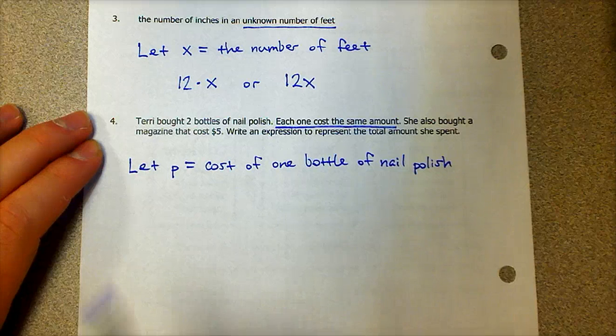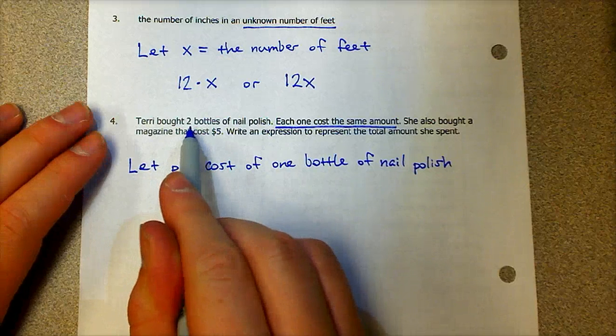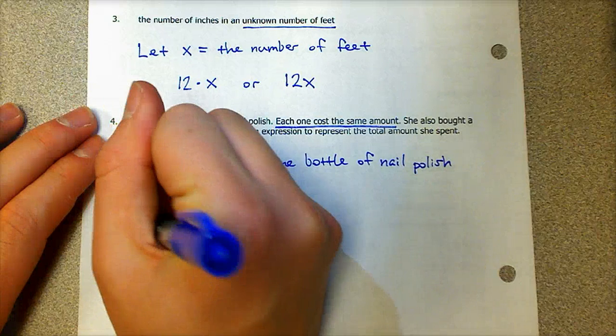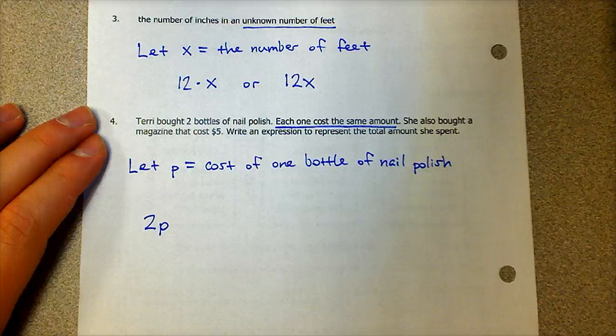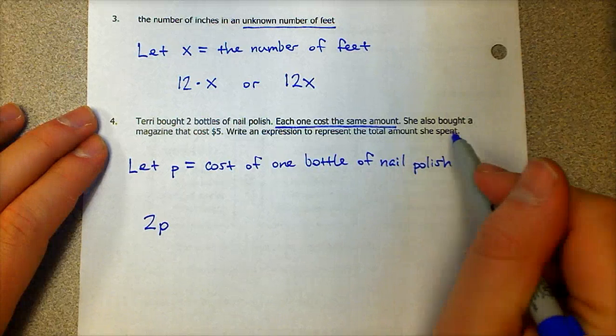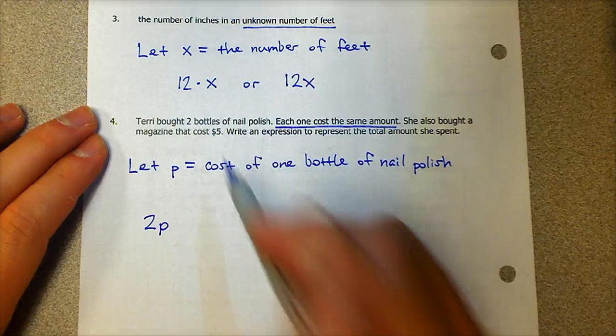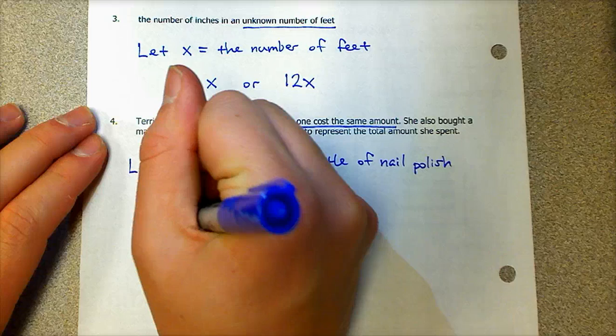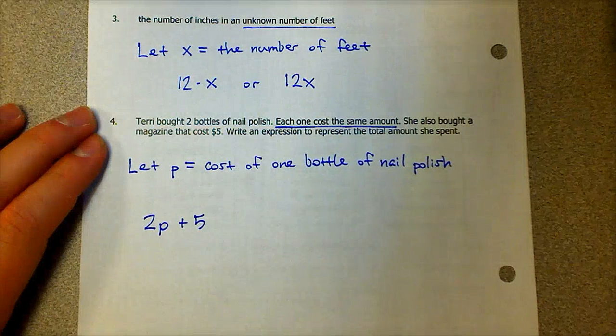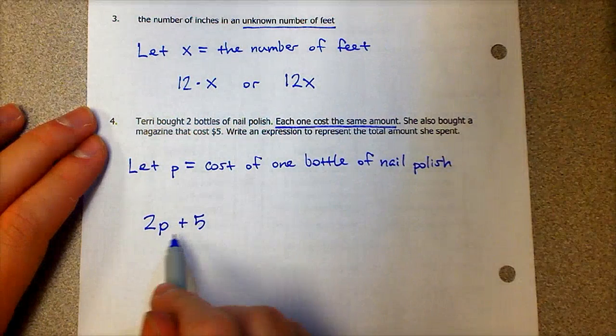Well, Terry bought how many bottles? She bought 2. She bought 2 times P dollars worth of nail polish, so 2P. And she also bought a magazine that cost $5. So adding to the nail polish she bought, she also spent $5 more. So her total amount spent is 2P plus 5.